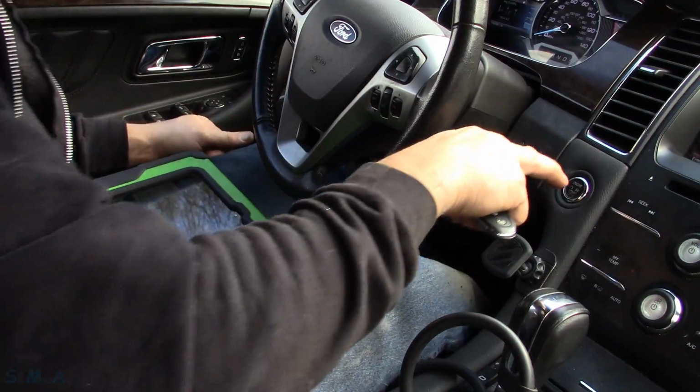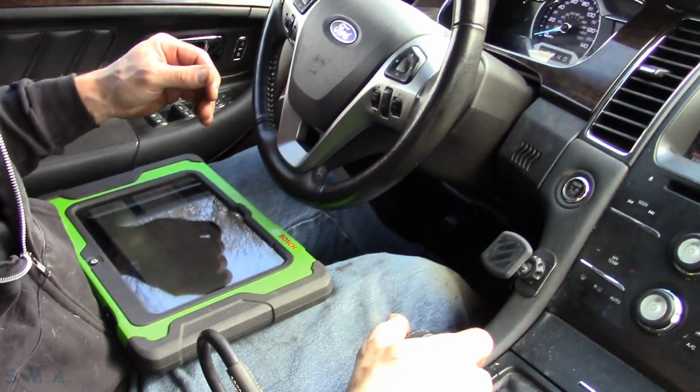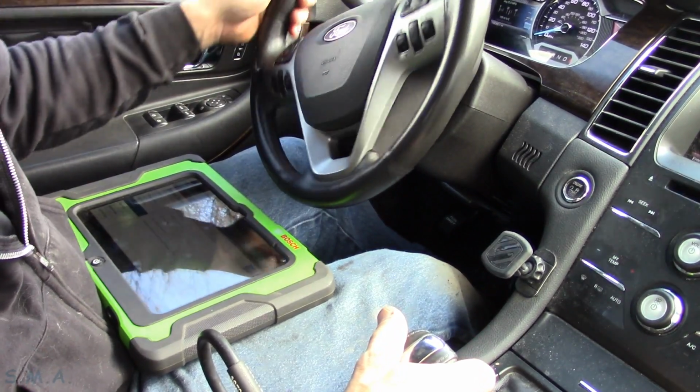Anyways, let's pull inside. Why are we sitting out here? Now we can start it. Drop her down into sport mode.